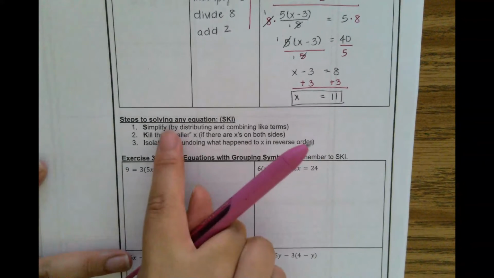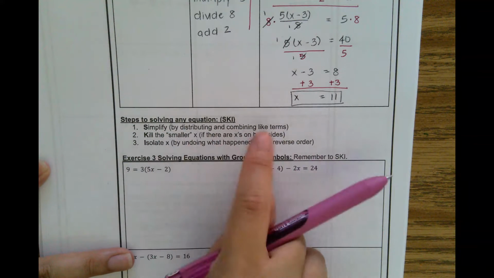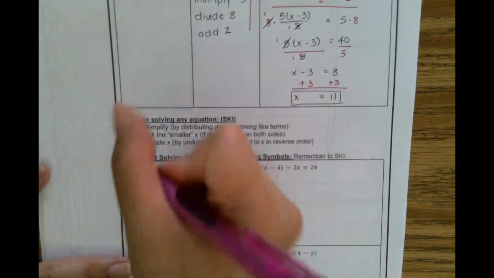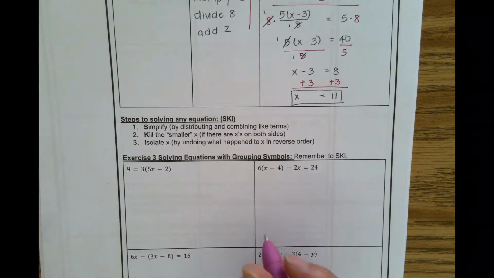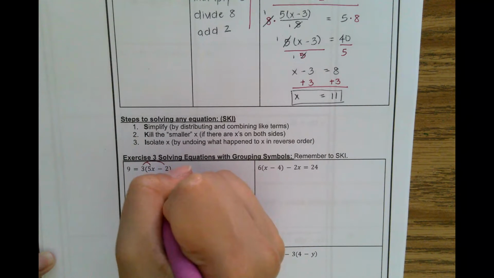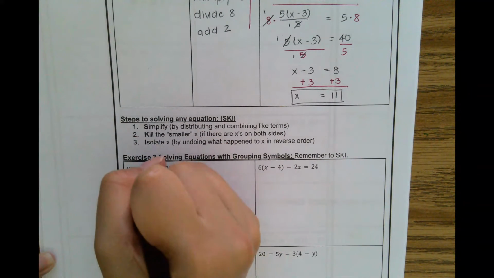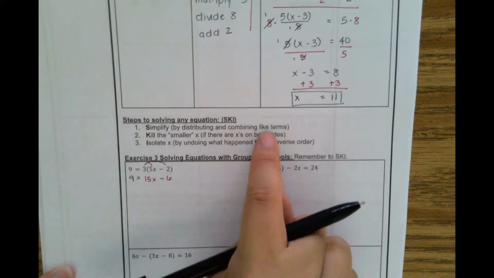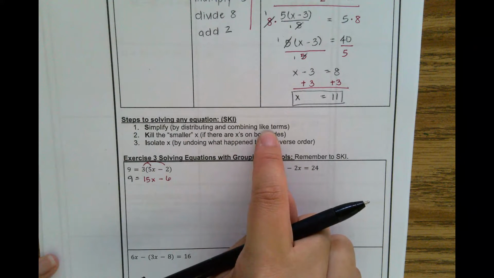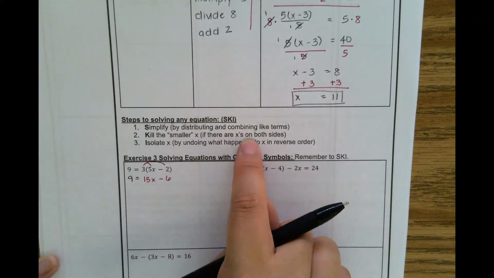So first step in solving our equation is to simplify. We are going to distribute and combine like terms. So here we are going to distribute this 3, which is multiplying to 5x minus 2. This gives us 15x minus 6 equals 9. So then we're done distributing. There are no like terms.